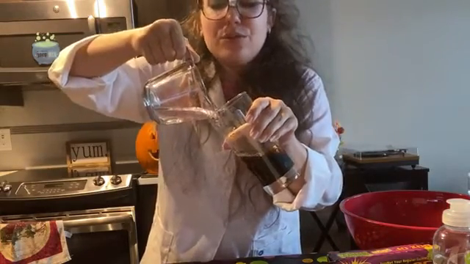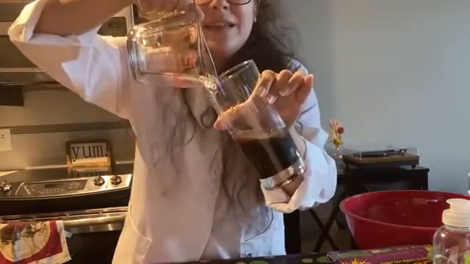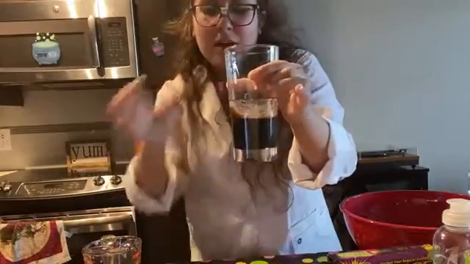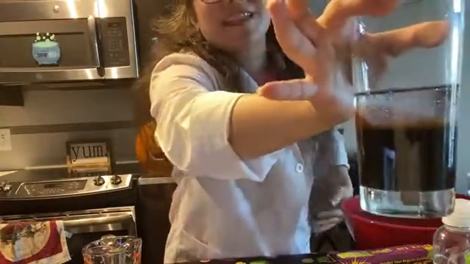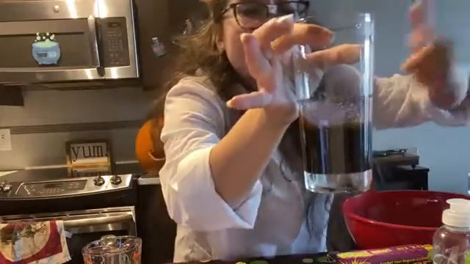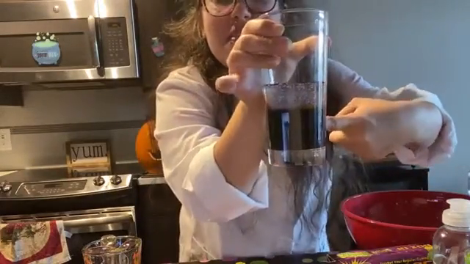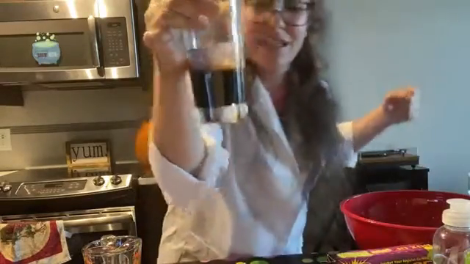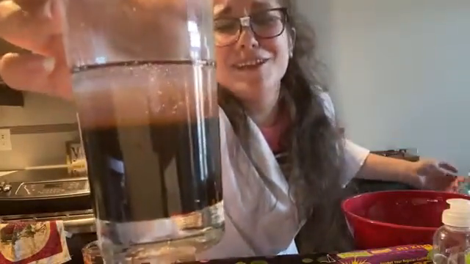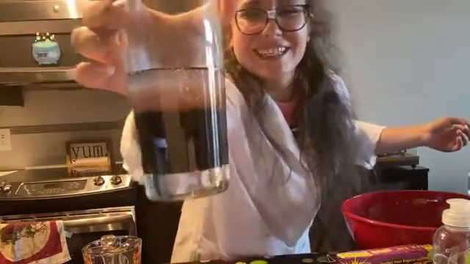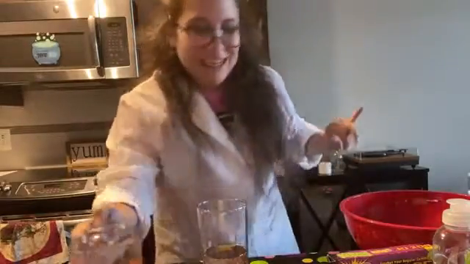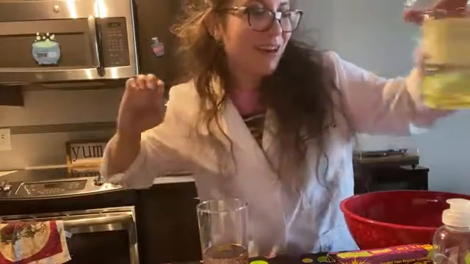Oh, look at the ooey gooiness. All right, as you can see, our witch's brew is a lower density than our tar. So it's stacked on top of it. You can see that, right? It would help if Dr. Cookie knew where her camera was. There we go. So that is our first ooey gooey liquid that we are adding to our tar.